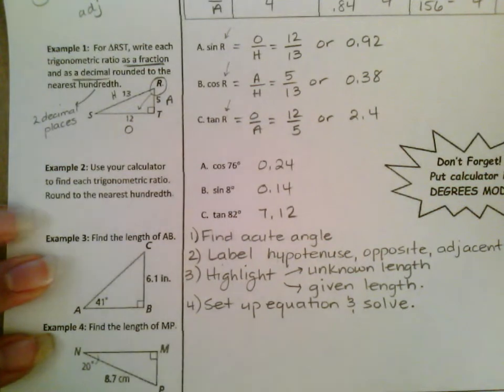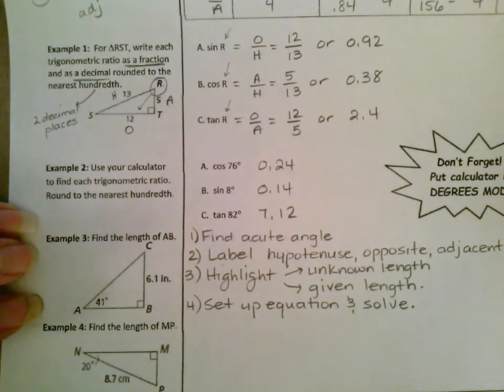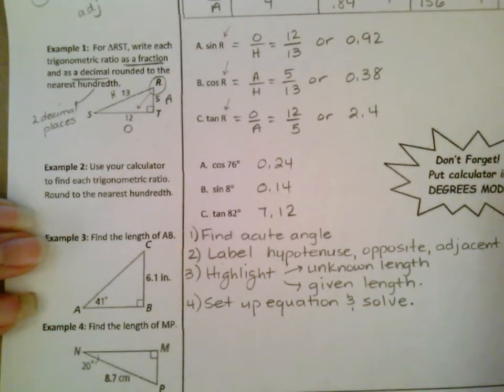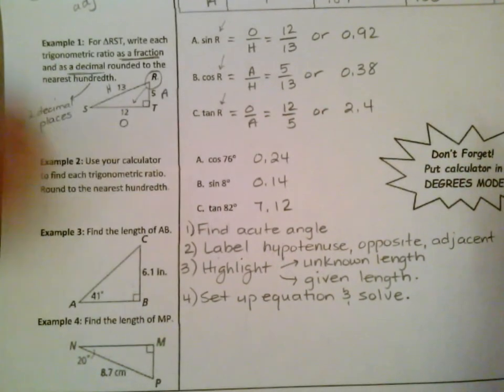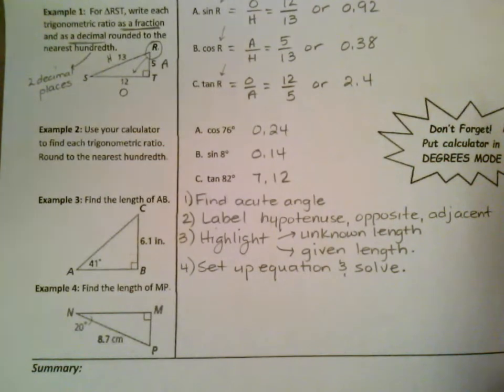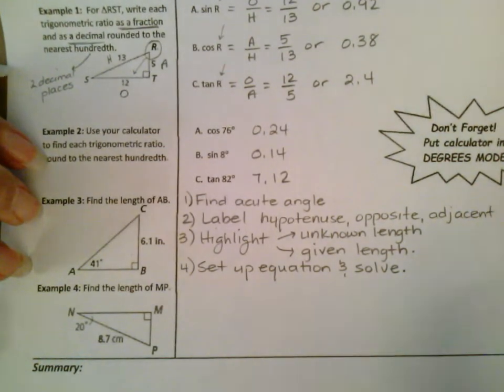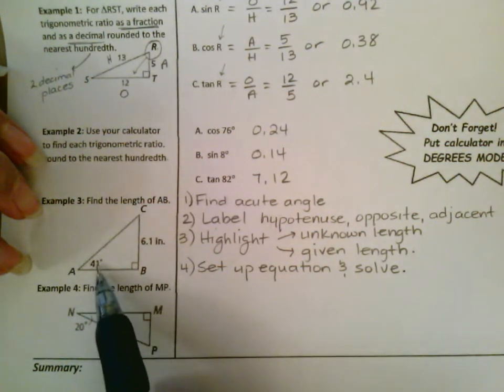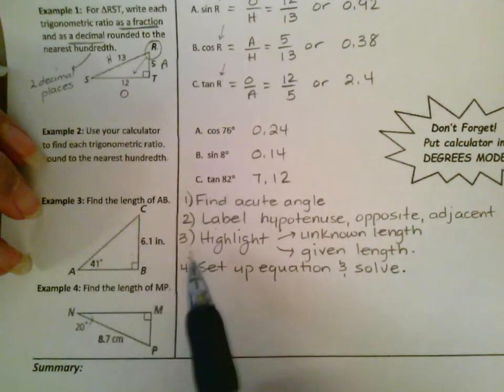1, 2, 3, 4. The first thing you will always want to do is find the acute angle that you are going to stand at. Where is your point of reference? Your point of reference must always be an acute angle. We will never stand at the 90-degree angle. So you have a 50-50 chance, and usually it's pretty obvious what you're going to stand on, because they'll either tell you specifically or they'll give you a number within the angle, in degrees, so that you know where you're supposed to stand. So that's the first step.